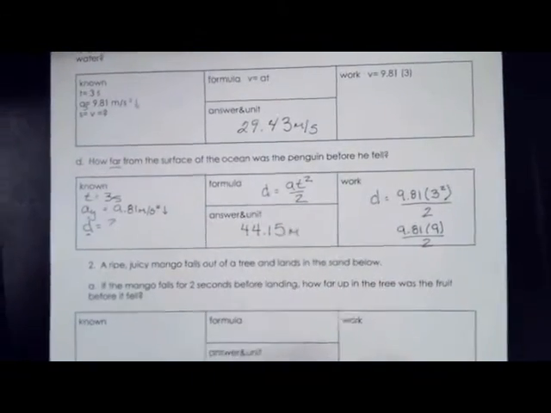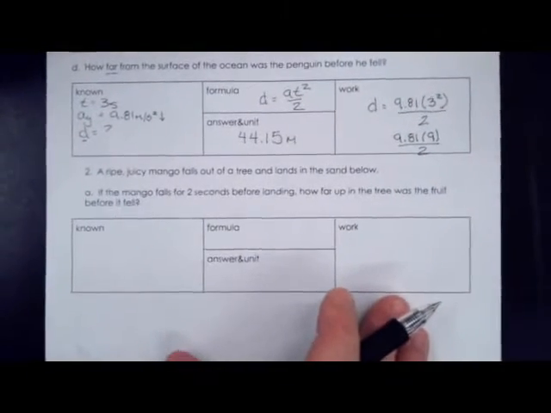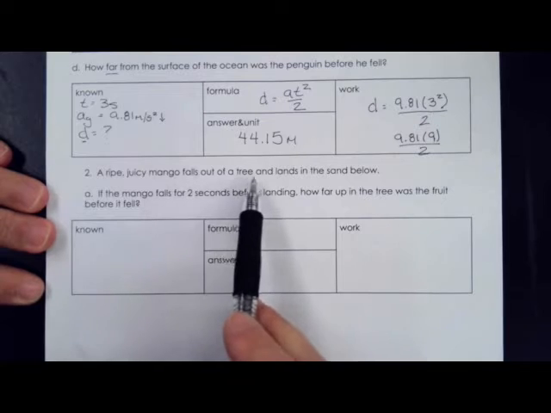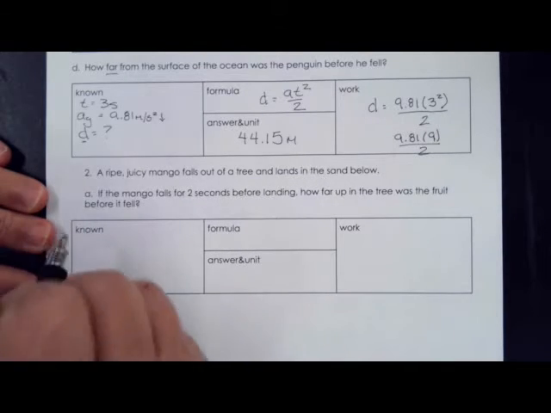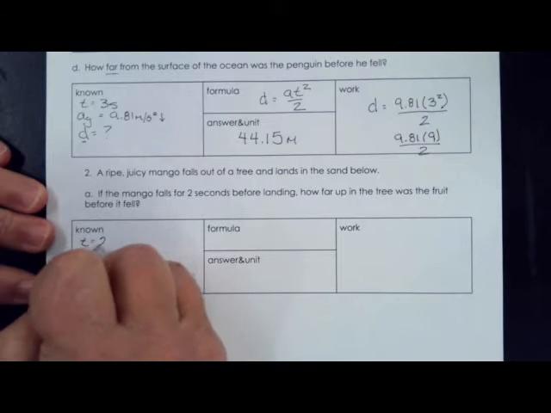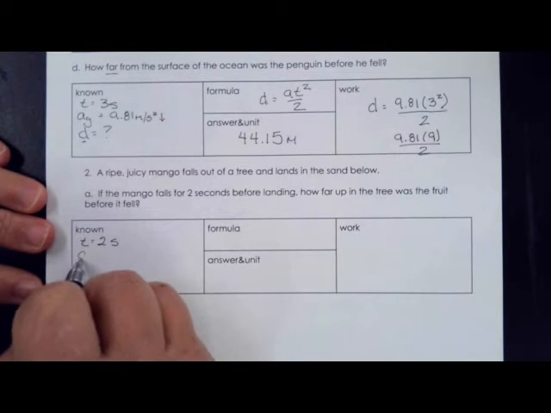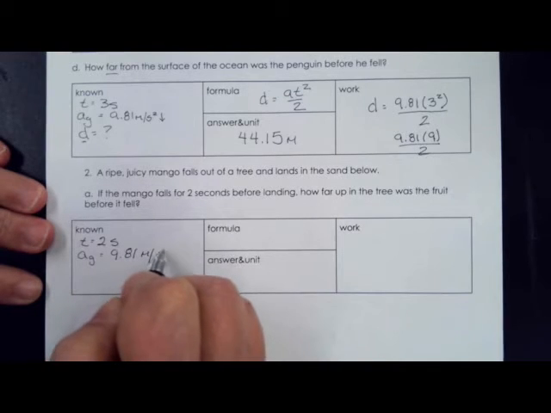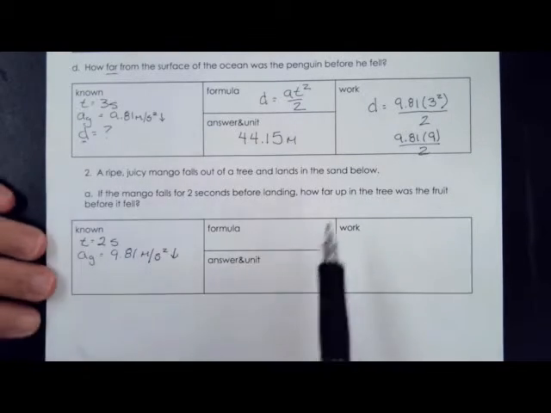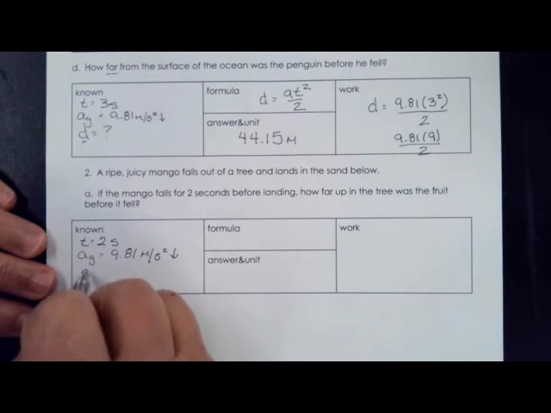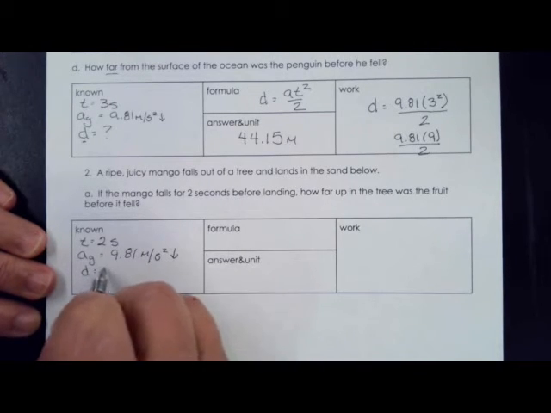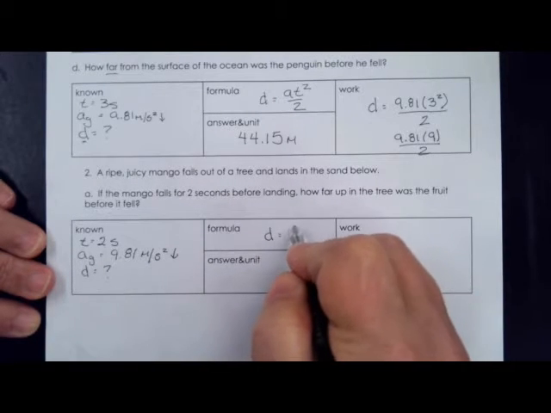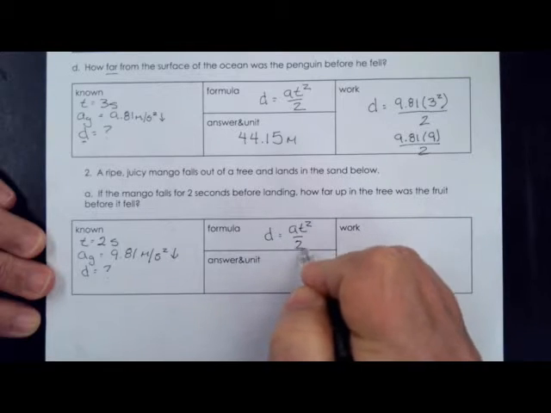Okay, so take a look at this next one. So we got a ripe, juicy mango falls out of a tree and lands on the sand below. If the mango falls for 2 seconds, so time equals 2 seconds. Because it's falling, we know that the acceleration due to gravity is 9.81 meters per second squared down. How far up the tree was the fruit before it fell? So we're still looking, for this one, we're again looking for distance. So our formula, just like the very last one that we did, is AT squared divided by 2.